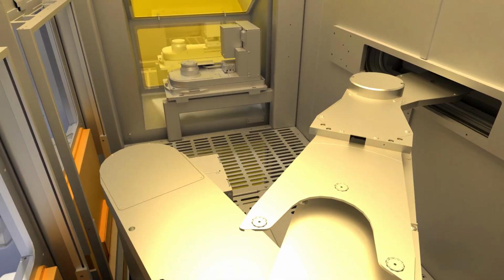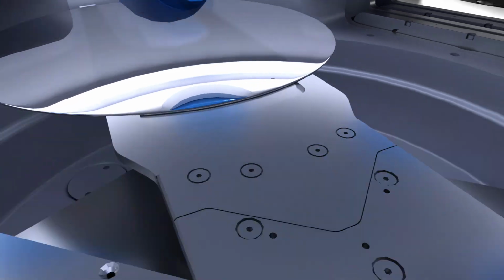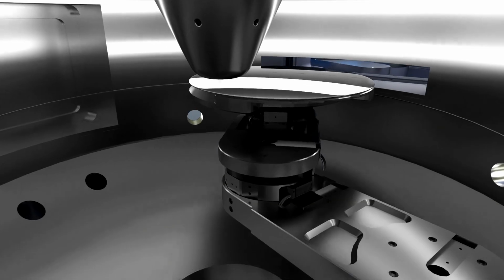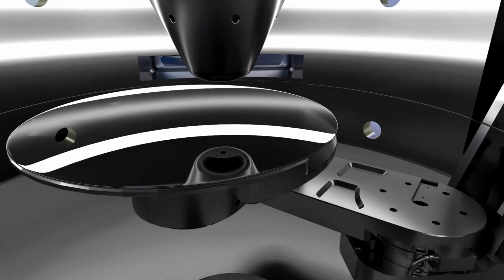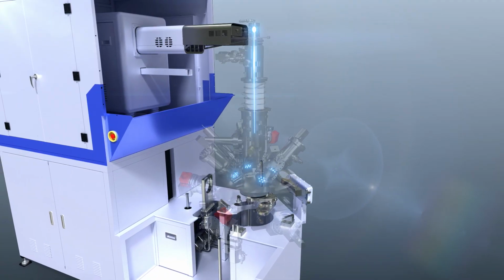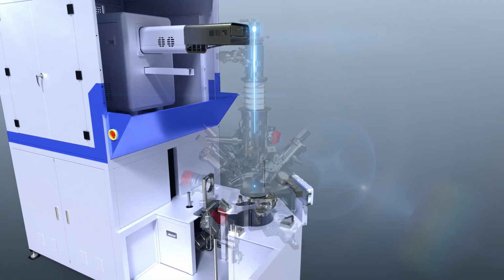Because of this, the demand for MEIS analysis is gradually increasing in the industry, and this will become an essential basic analysis technology for semiconductor and display process monitoring in the future.